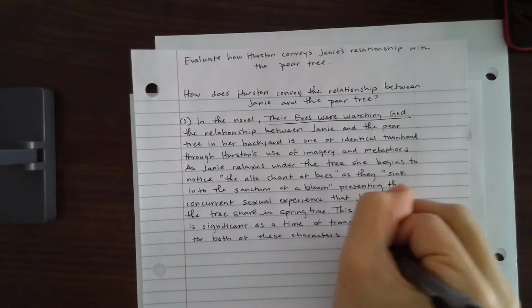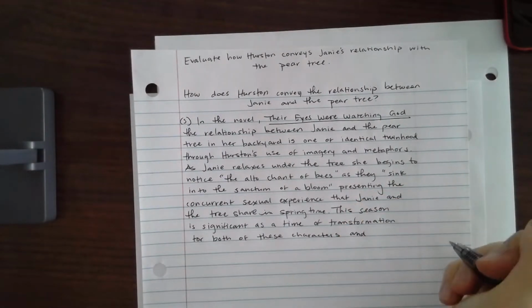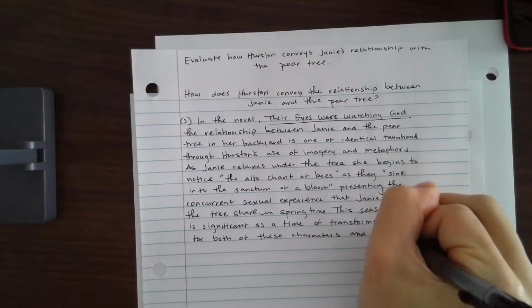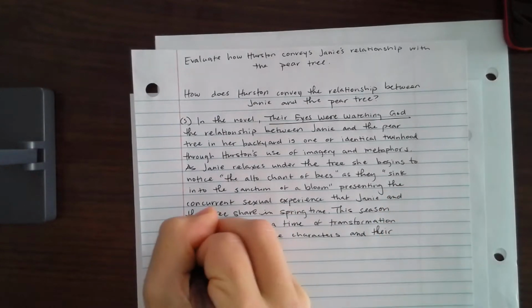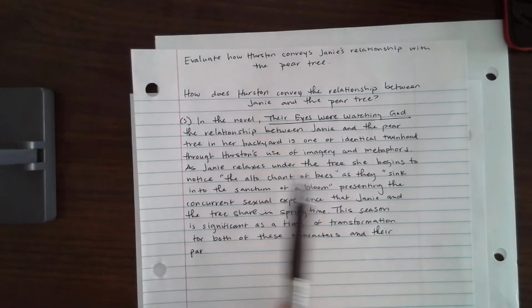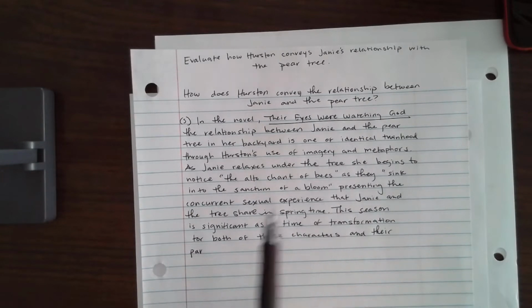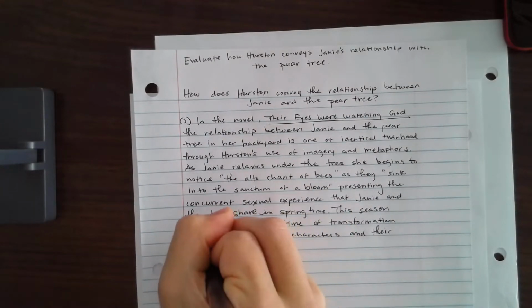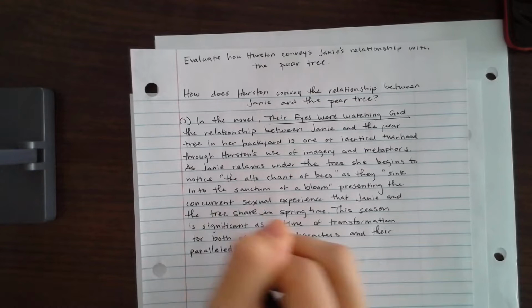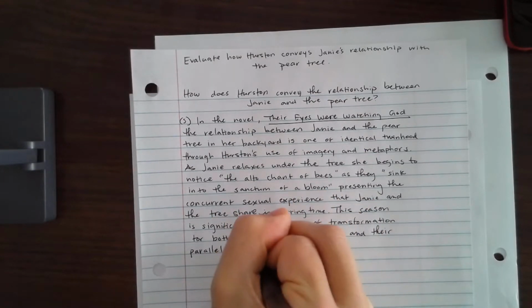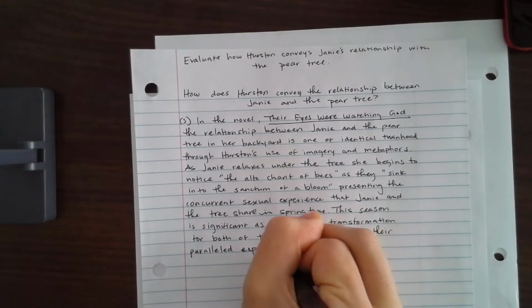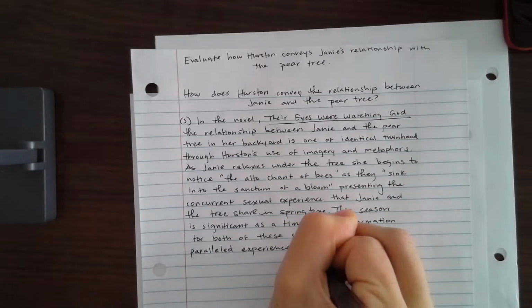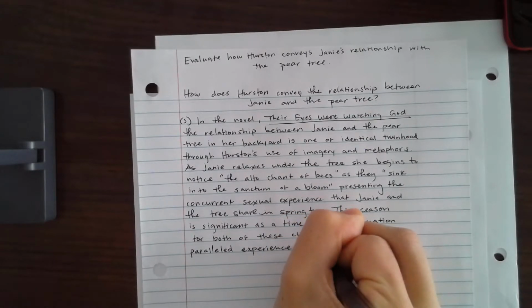And they're paralleled. I don't want to use the same word over and over again, like simultaneous, concurrent. Now I'm going to use the word paralleled because it gets boring to read the same word over and over again. Paralleled experience deepens.